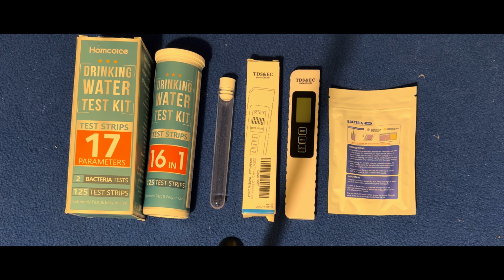I had intended to do the bacterial test, but after having a look at the instructions, you have to leave it in an area at at least 25 degrees for 48 hours. And as it's winter here now in the UK, I don't think that's going to happen in the near future. So I shall come back to that test and do it again when the weather warms up a little bit.